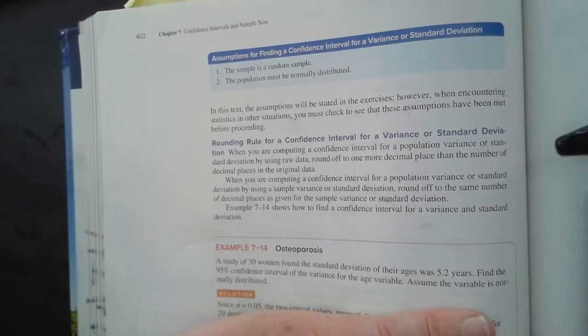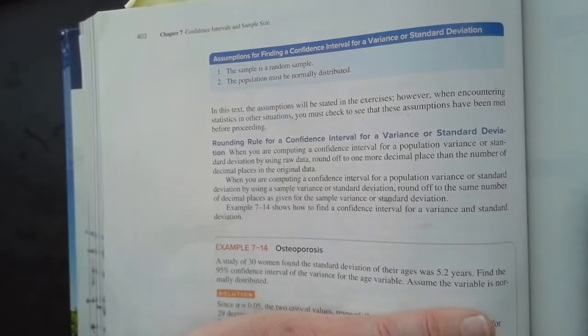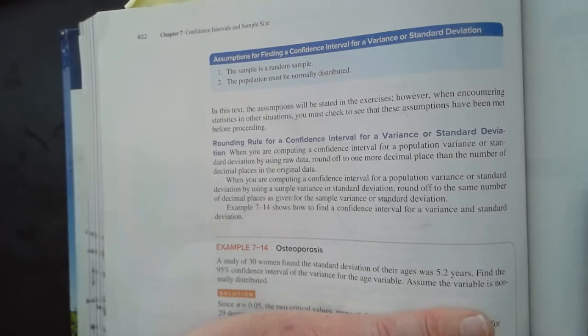However, if we are out in the real world doing our own research and we want to see what the best range of estimate is for the standard deviation or the variance, then we have to make sure that these assumptions are actually in place. We can't just assume them to be true and have them not be true.